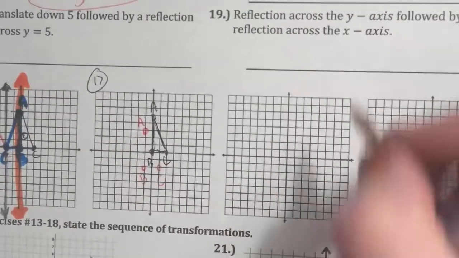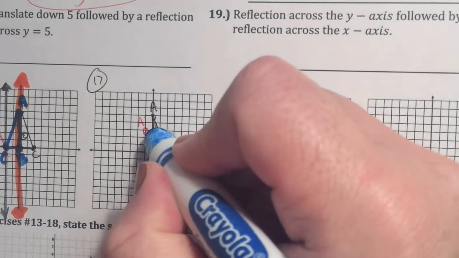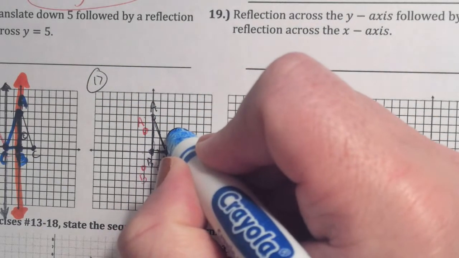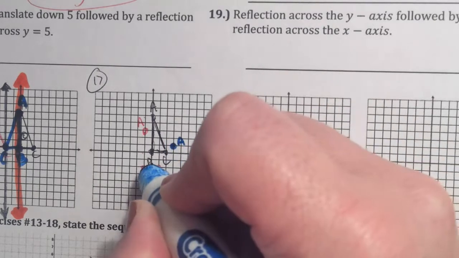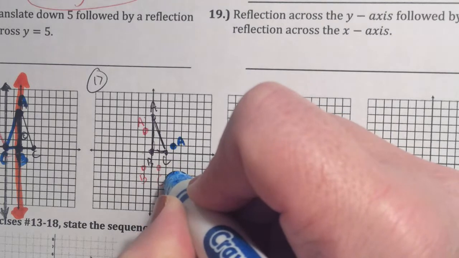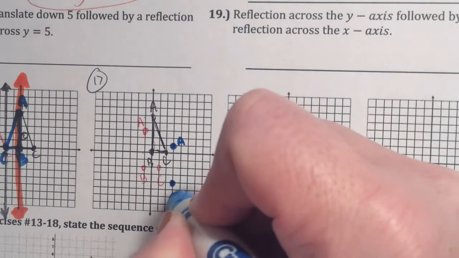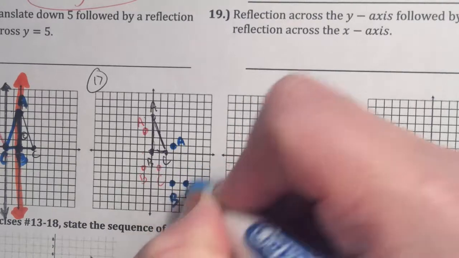Okay, and then the second action said to go right 4, and then down 2. There's my new A. Right 4, down 2. There's my B. Right 4, down 2. There's my C.